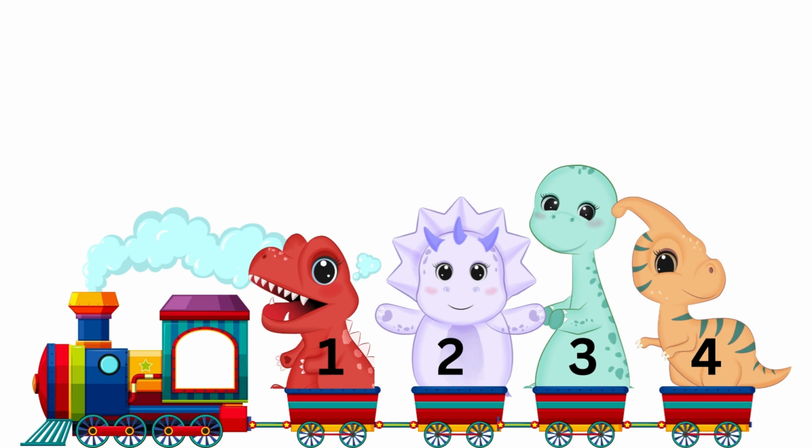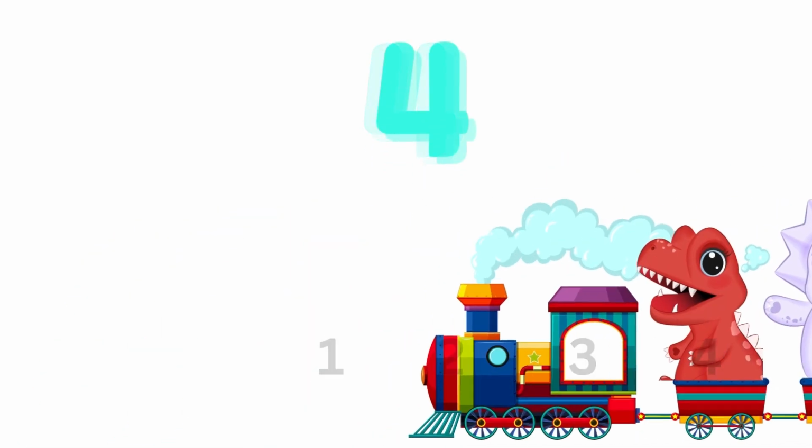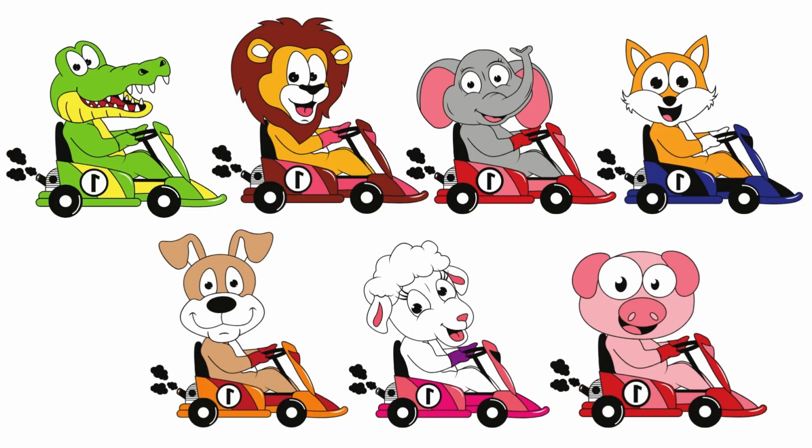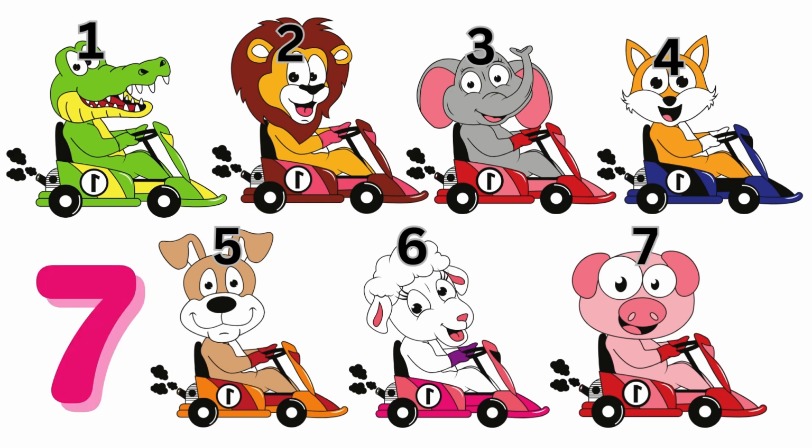That's right. 4 dinosaurs. Do you see the animals on their race car? Can you count them? 1, 2, 3, 4, 5, 6, 7. Great job!